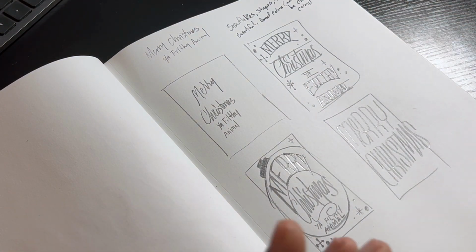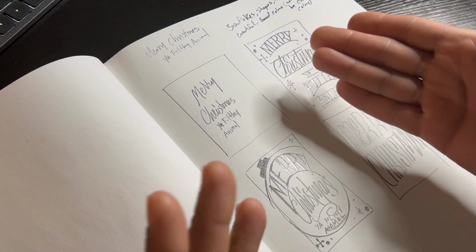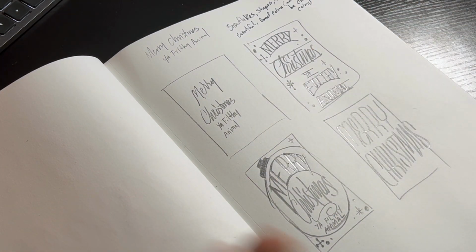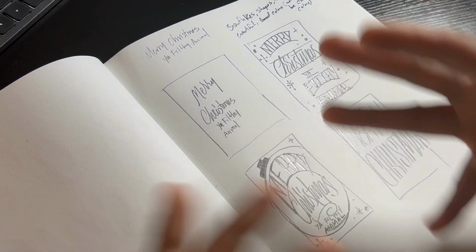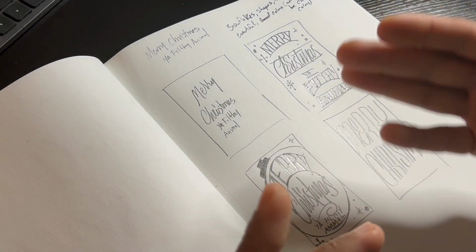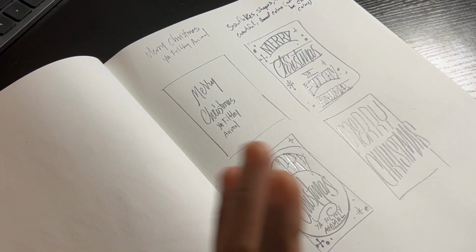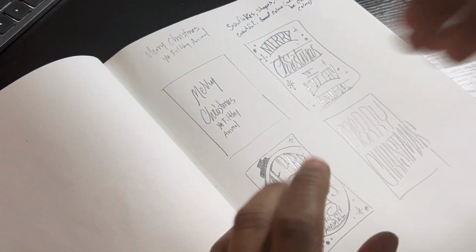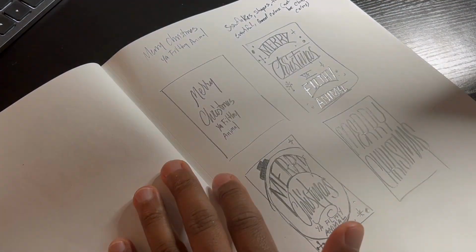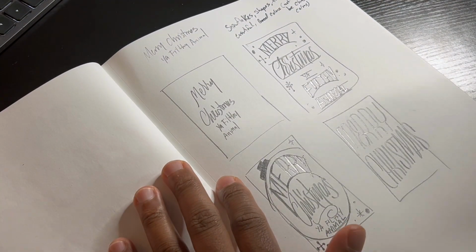And here, y'all see how we just went through the process of planning your card and choosing the theme. So I decided that I'm going to do one of my favorite Christmas quotes from Home Alone.